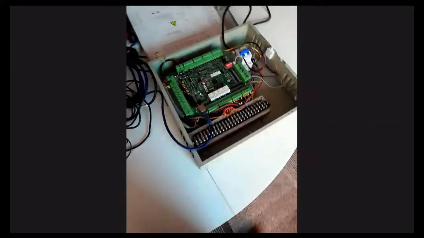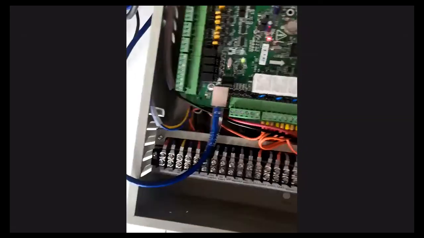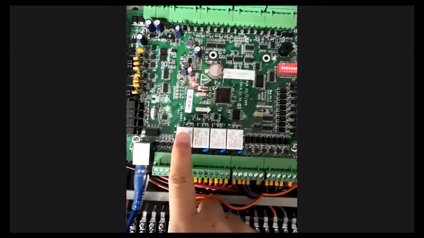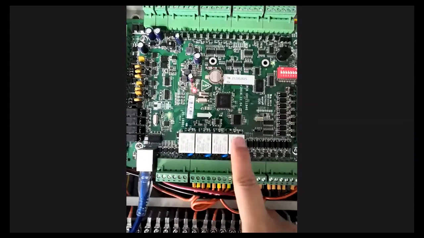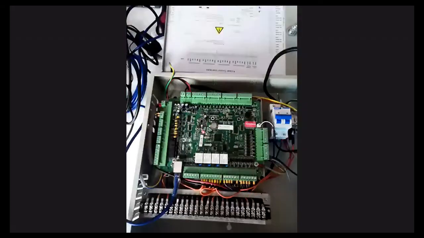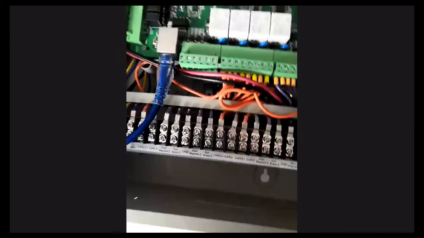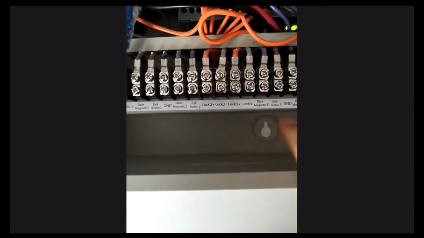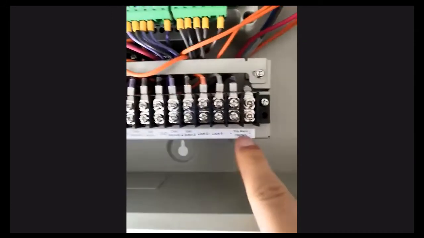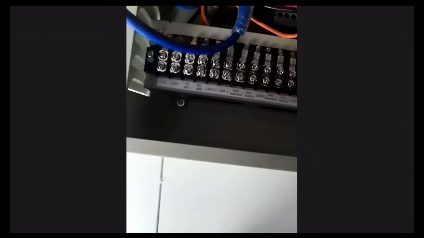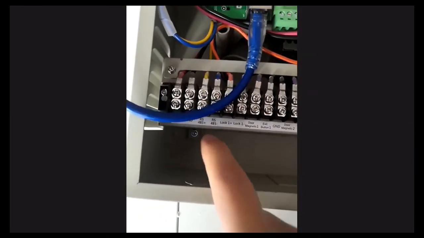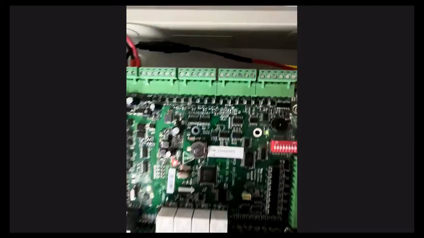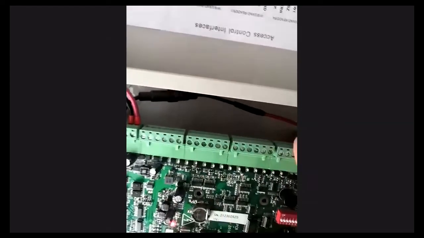I'll just quickly show our access controller. We can see this controller, the name is 2604, which means this device has 4 relays. 1, 2, 3, 4. These 4 relays control 4 doors. And this is the interface for the reader or lock, also the exit button. Also this we can connect with the fire alarm interface. For our access controller, if we use RS485 protocol, we can connect 8 readers. If we use Wiegand reader, we can connect 4 Wiegand readers here.